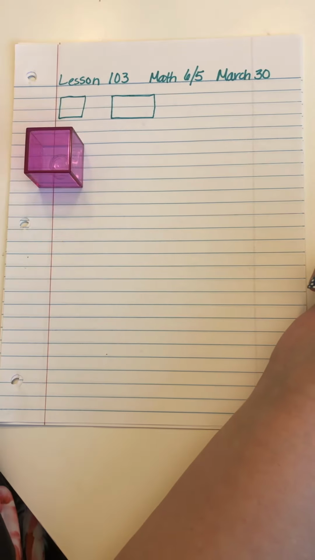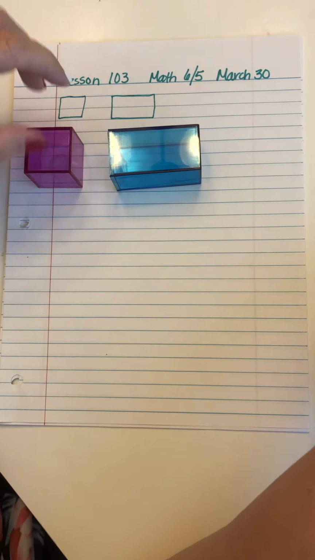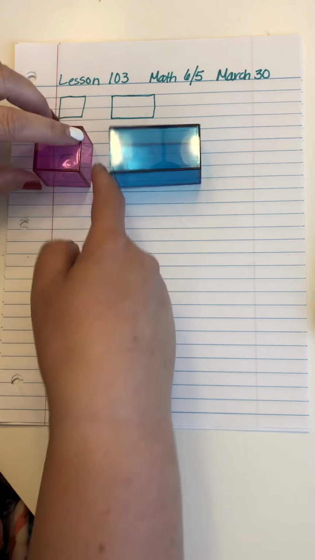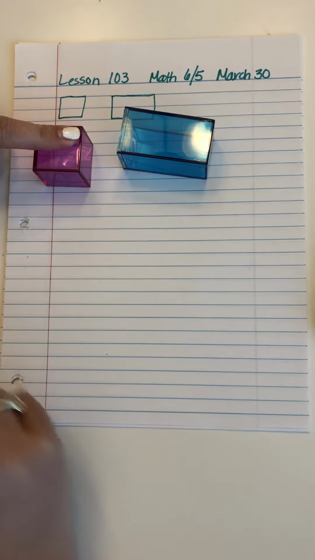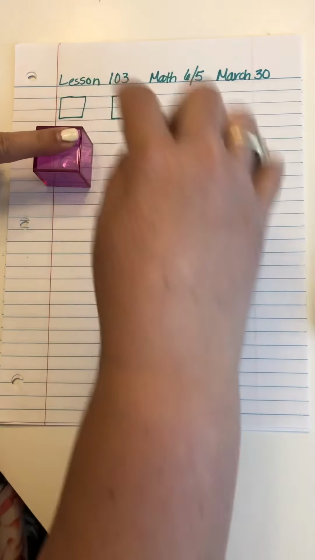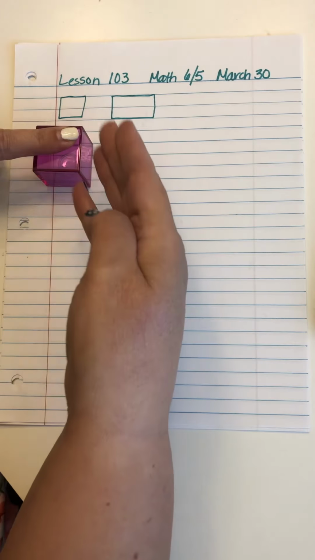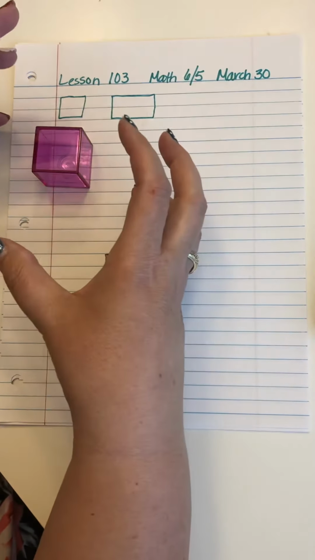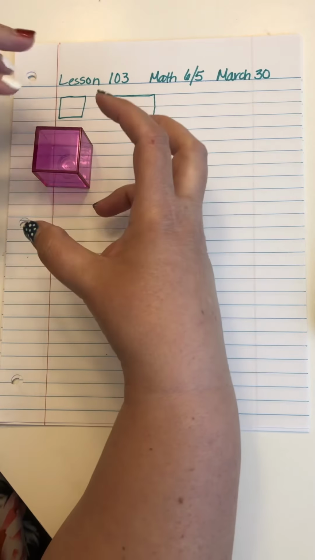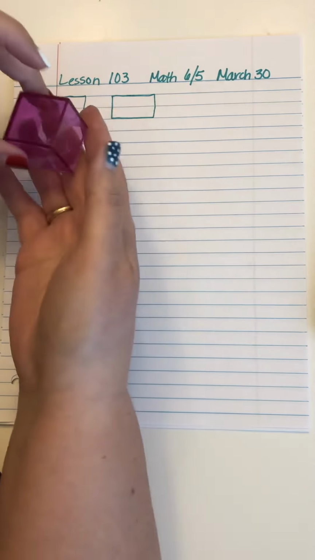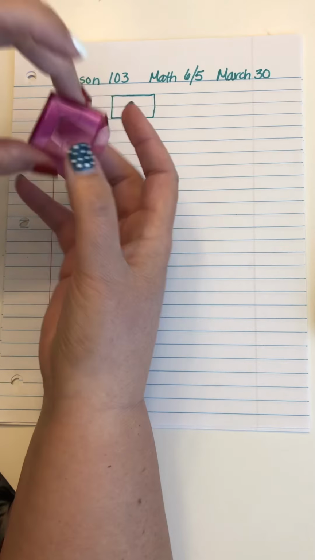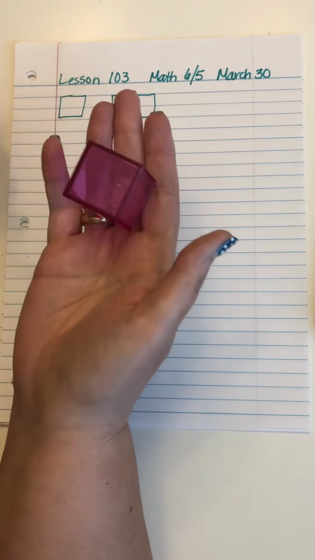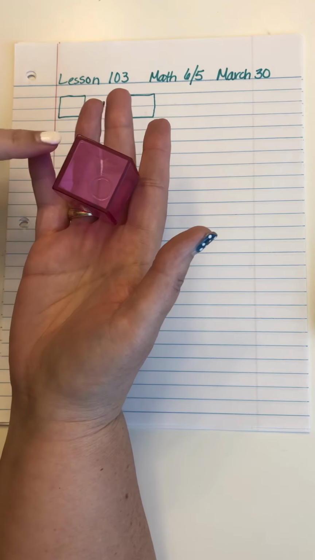In contrast, our cube and our rectangular solid not only have a length and a width like our square on the paper, they also have height. It comes off the paper. And so it takes up volume. Its volume is the amount of space it occupies. So the volume of this cube is the amount of space that this little cube in my hands occupies. The same goes for the rectangular solid.